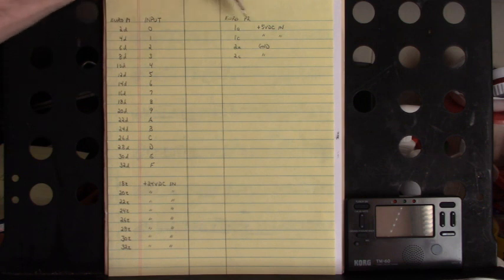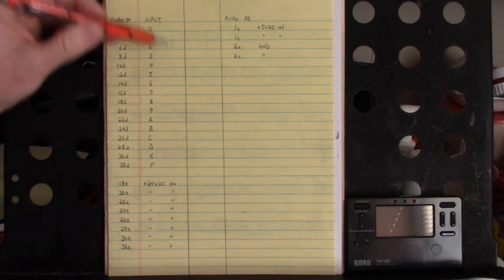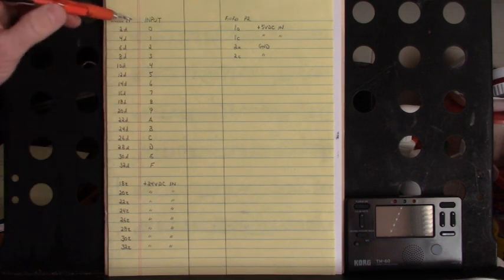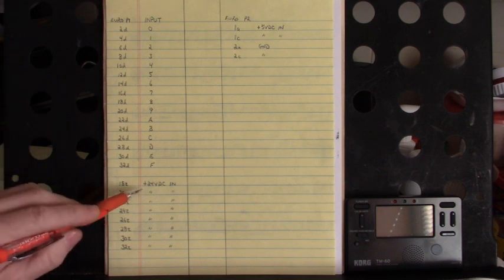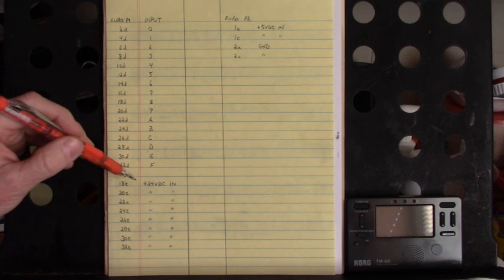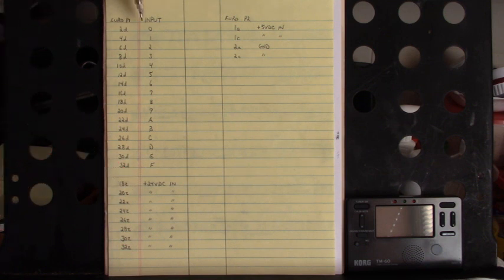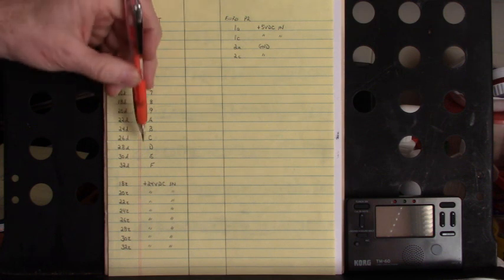Only one of these is required, again, because they're joined together. 1A is connected to 1C for the plus 5 volt DC in, and 2A and 2C is connected together for the ground input. These connections right here, I pulled to the plus 24 volt DC ground of that external power supply. Input 0 through input F.